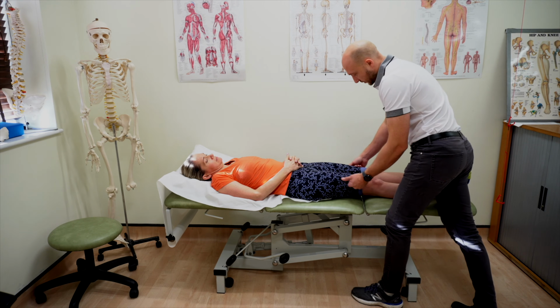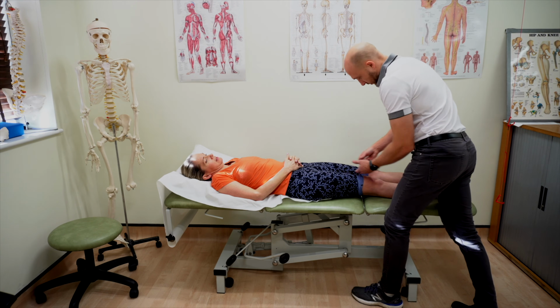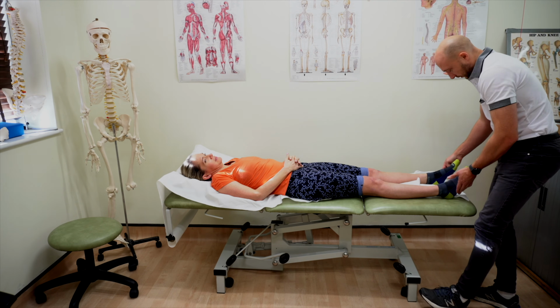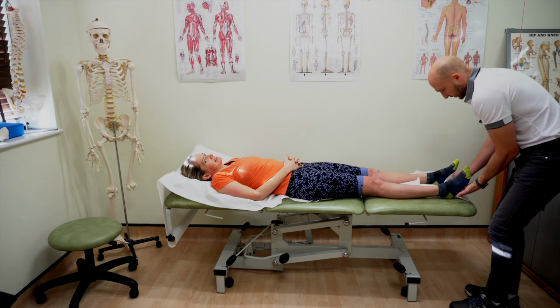So Shah, does it feel the same both sides? Yep. Same both sides? Yeah. Same both sides? Yes.